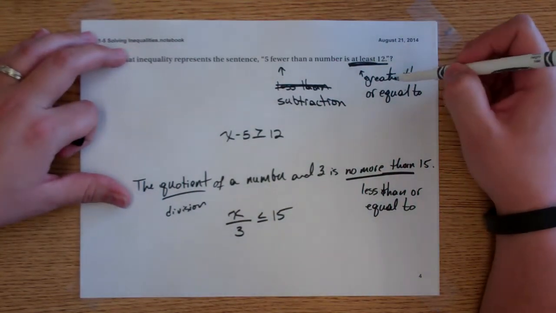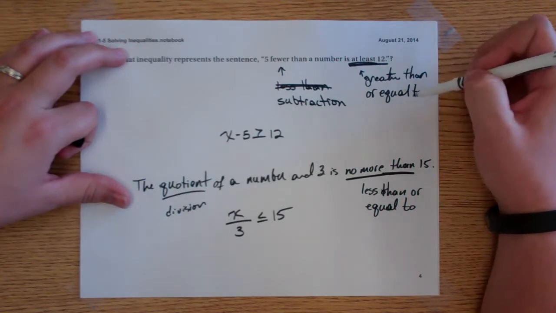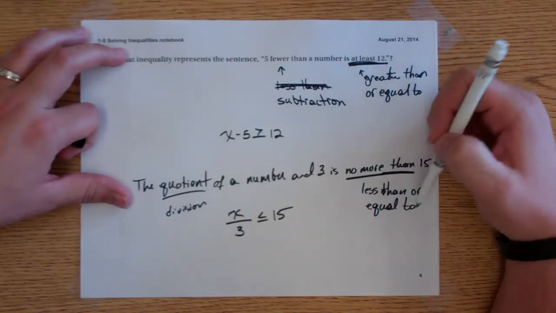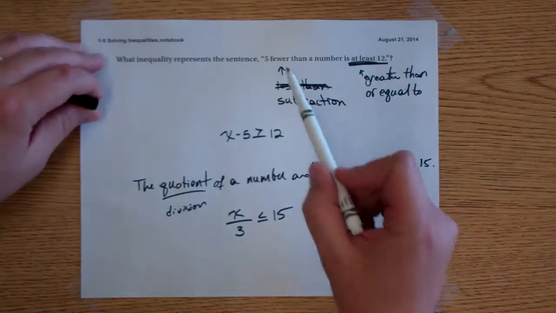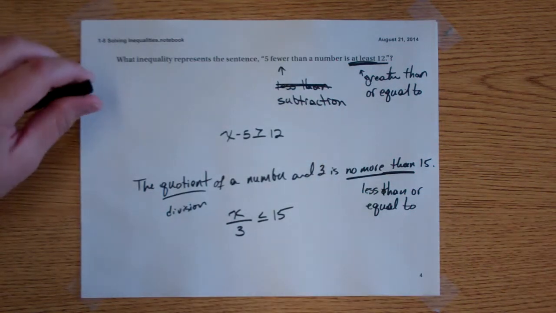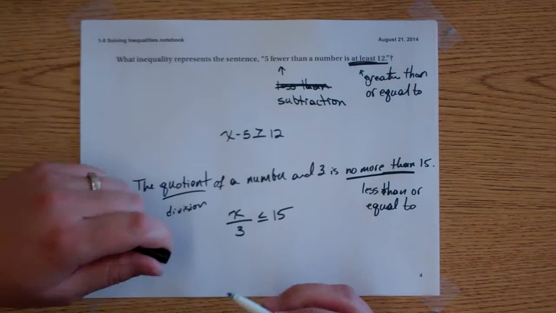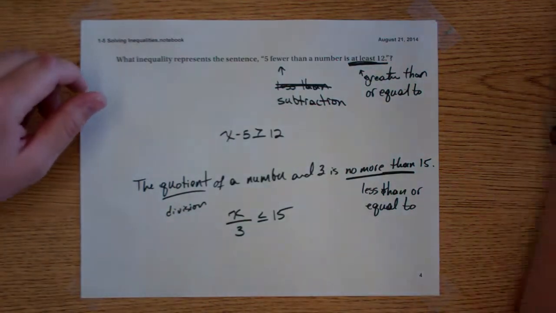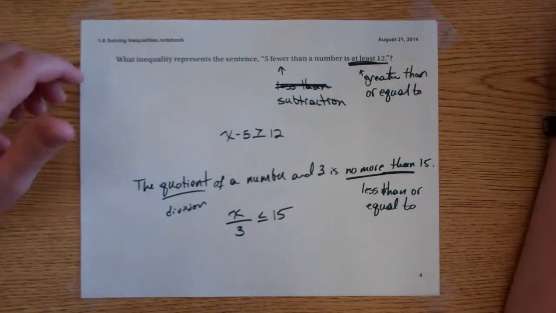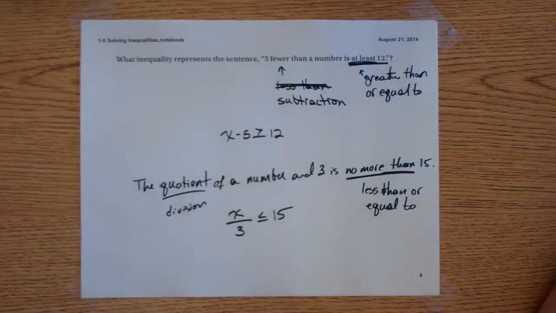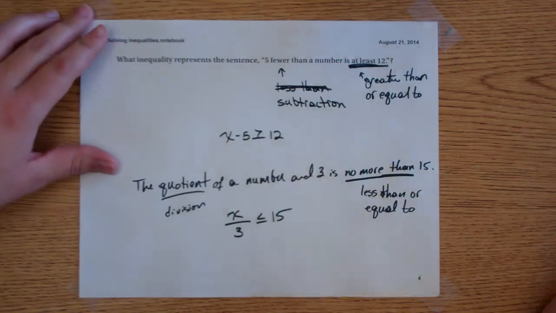So at least is greater than or equal to, no more than is less than or equal to. And of course, fewer is subtraction, quotient is division, product is multiplication, and like 5 more than a number, that would be addition. All right.